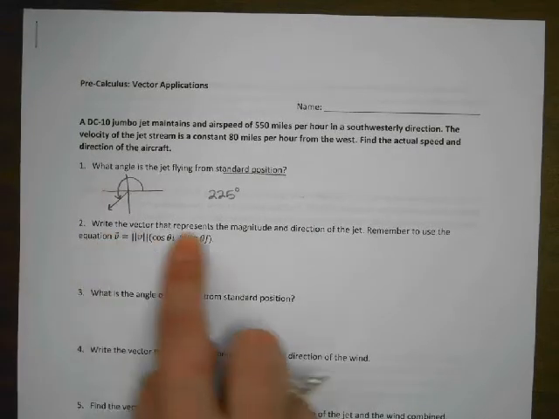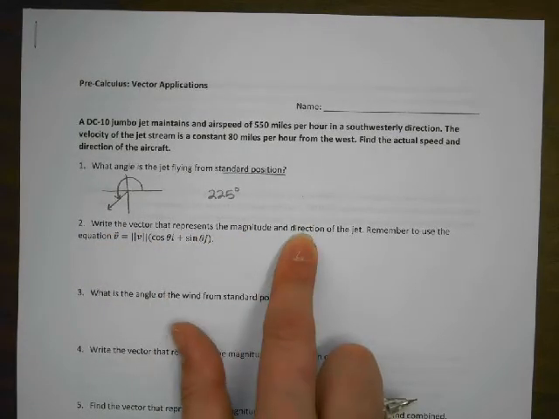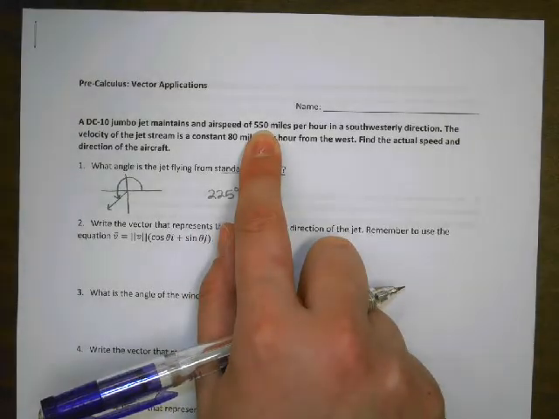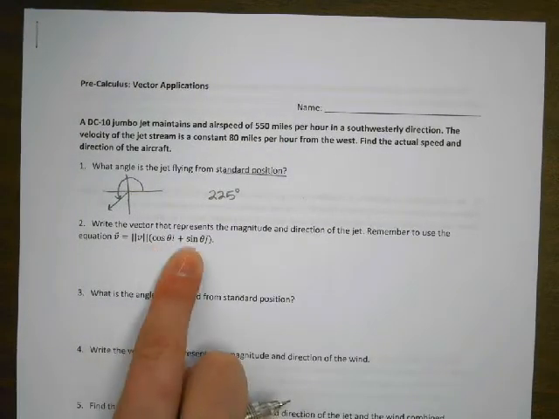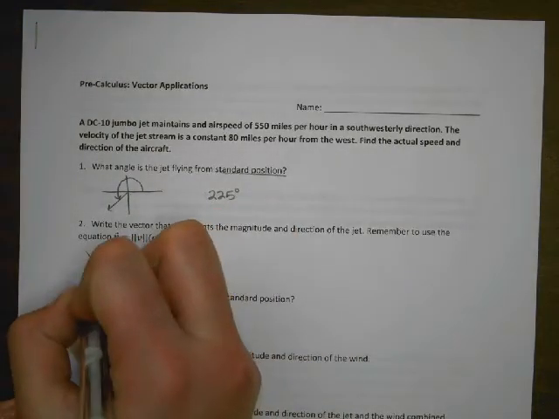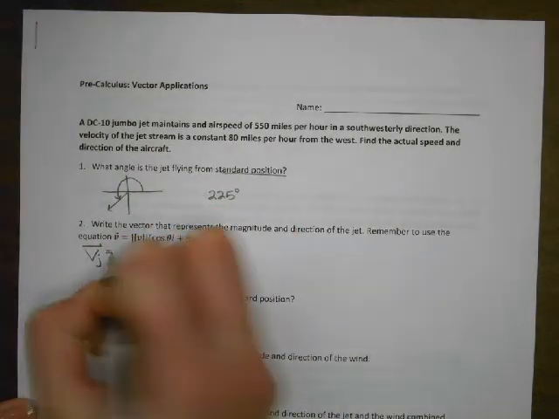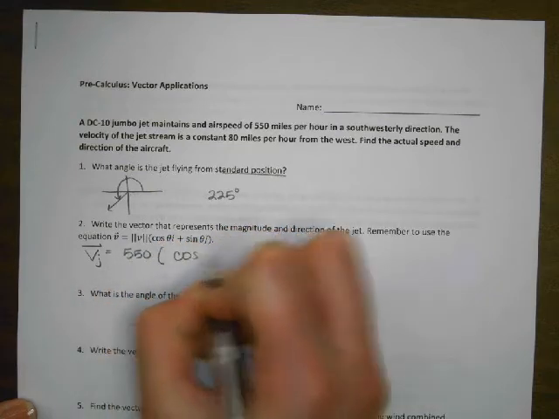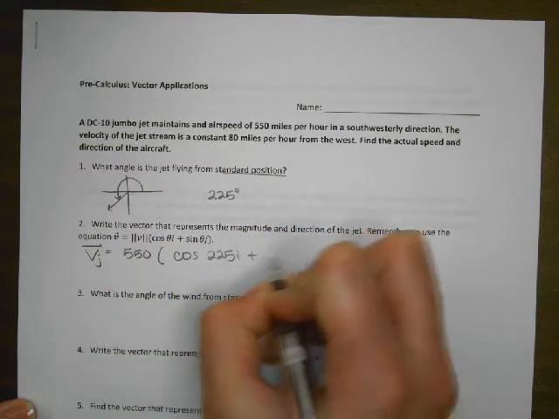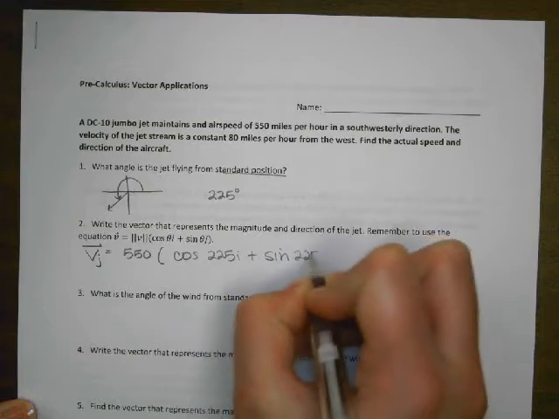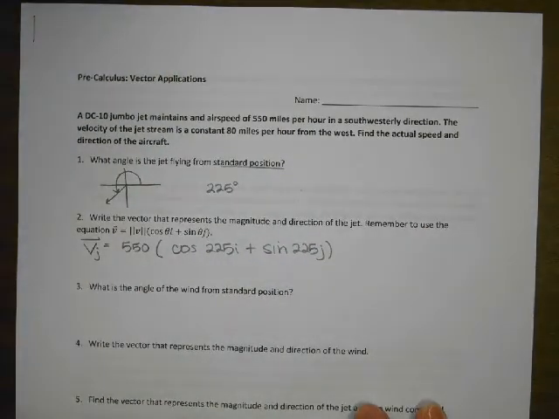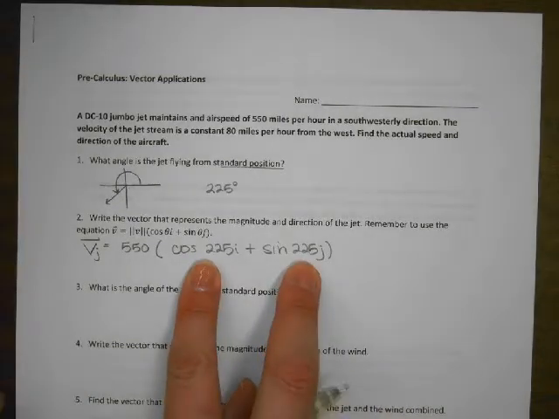Next, it says to write the vector that represents the magnitude and direction of the jet. So the magnitude of the jet is the 550 miles per hour, and we want to use this equation that we've worked with in the past. So I'm going to say the vector of the jet is the magnitude 550 times cos 225 i plus sine 225 j. And if you remember the assignment from when we did measuring angles, if you had a number that was on the unit circle, then I asked you to simplify that.